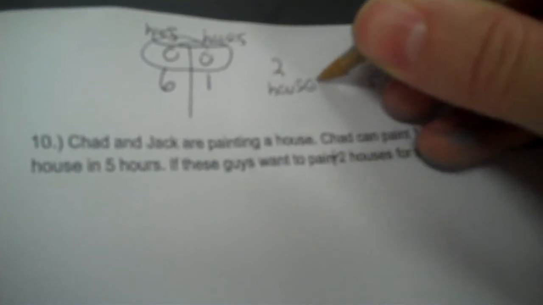Now I go to the other table because that's a different person. He can paint 1 house in 5 hours. So 5 hours, 1 house. Now in between the two, they're going to be working together. So you're going to put in between them 2 houses. Okay? X hours.